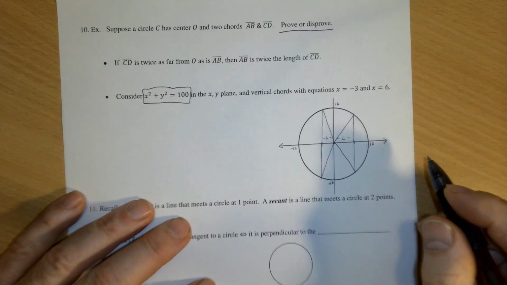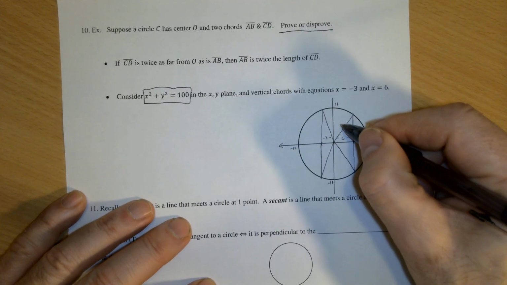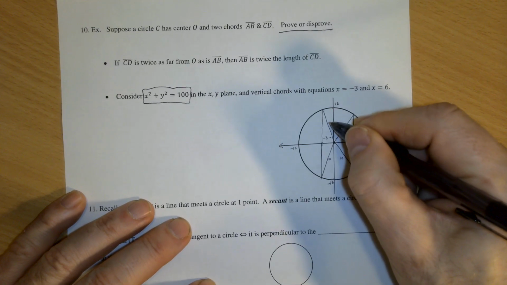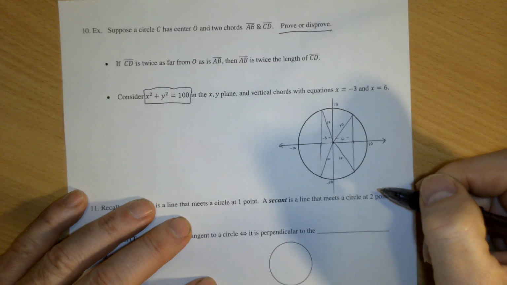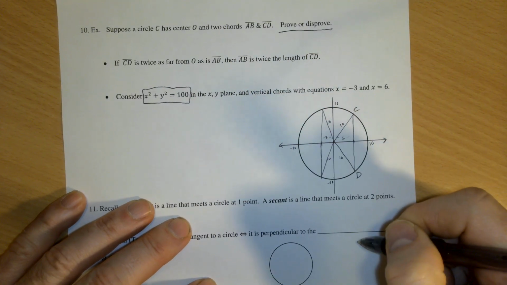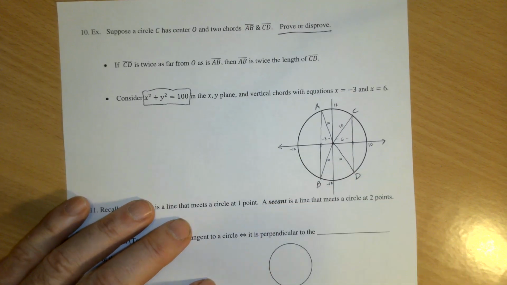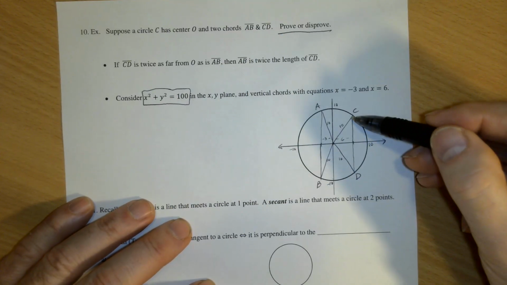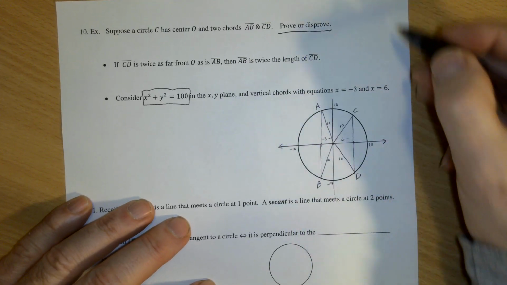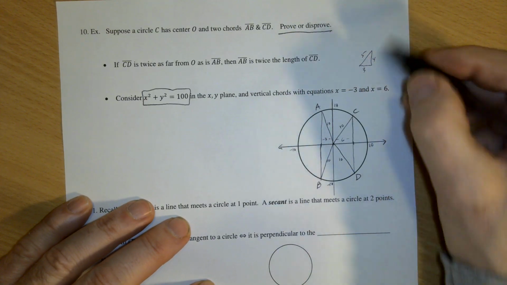Now, one thing we know is that the radius of this circle is 10. So we have this is 10, that length 10, that length is 10, this length is 10. All right, so let's label some of these points. We'll call that one CD, call this one AB. All right, so how long is CD? Well, do you know this by heart? Remember, there is a 3, 4, 5 triangle, right triangle.